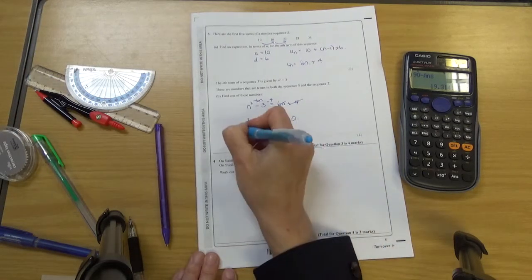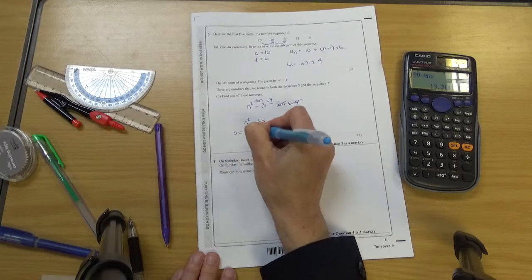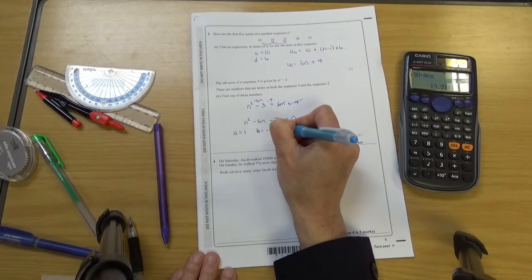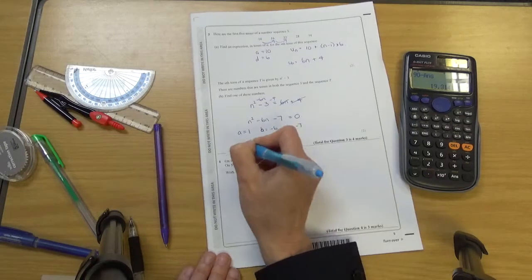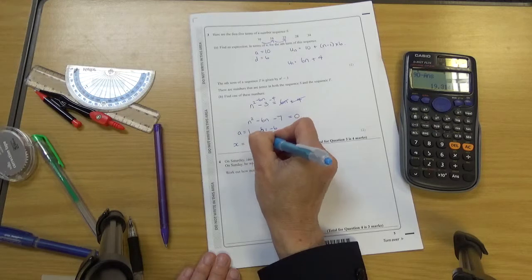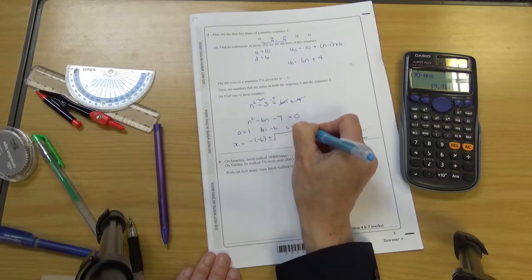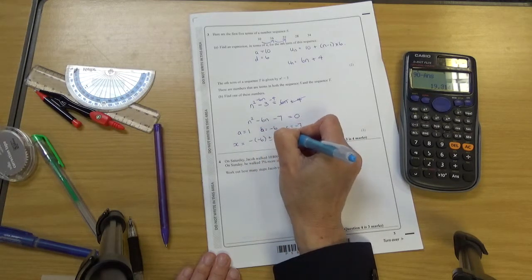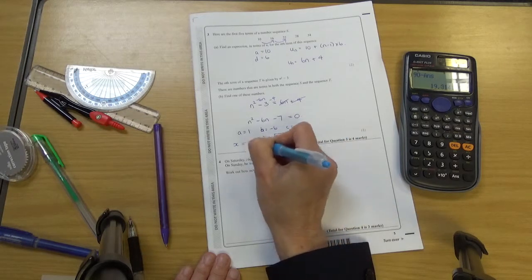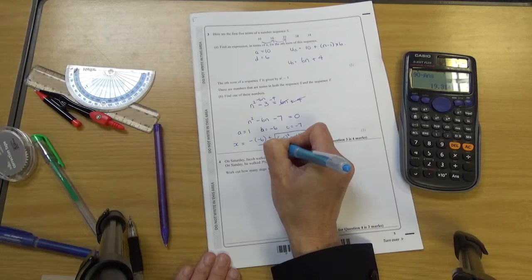And to solve that, I can use the quadratic formula with a equals 1, b equals -6, and c equals -7. The quadratic formula is -b plus or minus the square root of b squared minus 4ac, all over 2a.